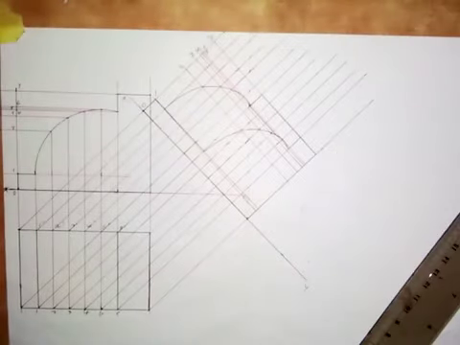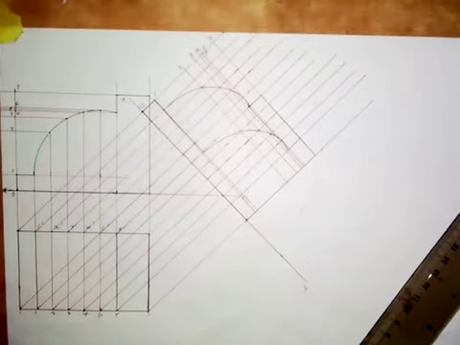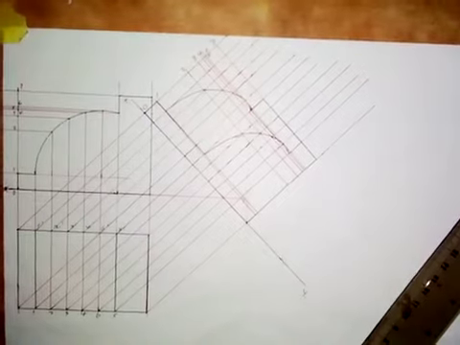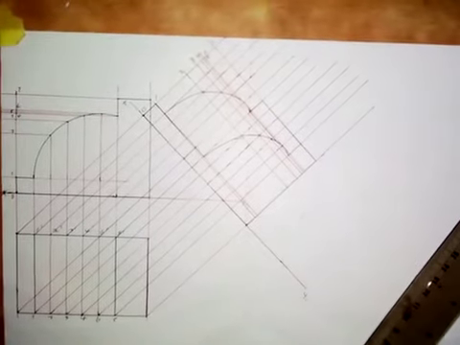So this is it. As simple as I've done it here, all you need to do is to practice it. When you practice it, you become a master at it.